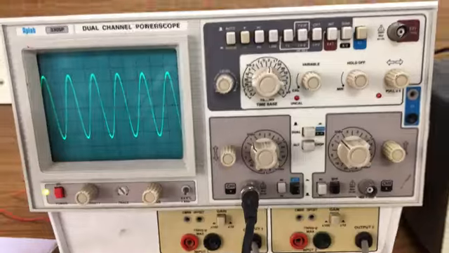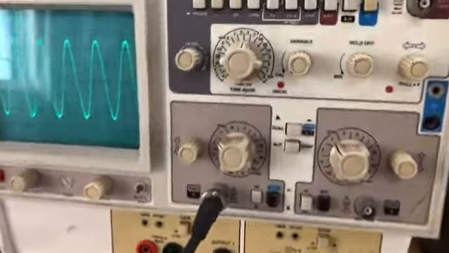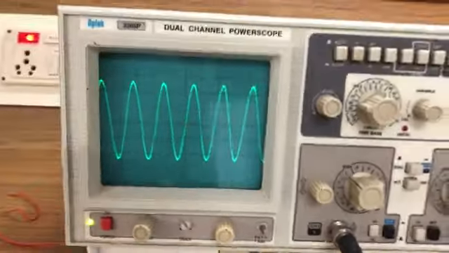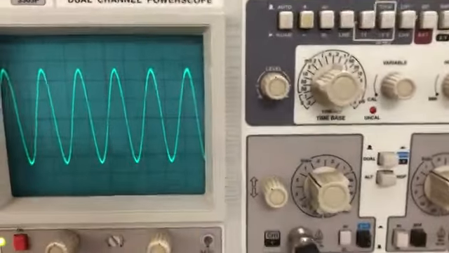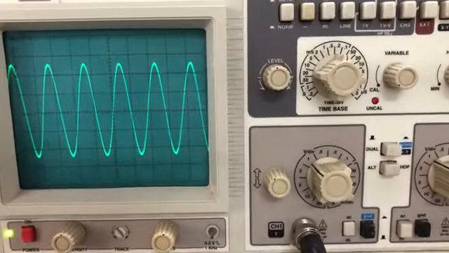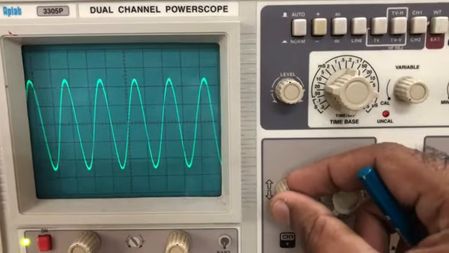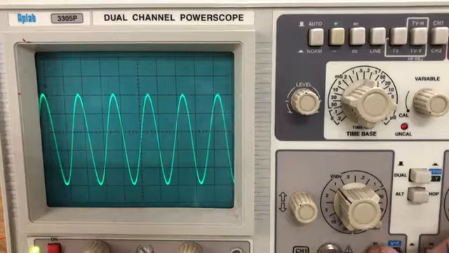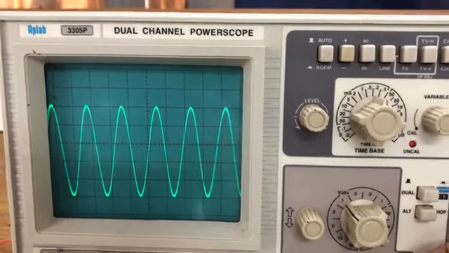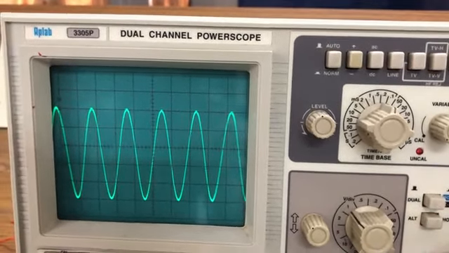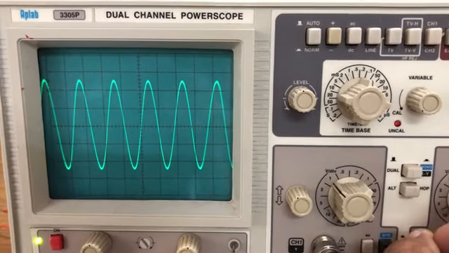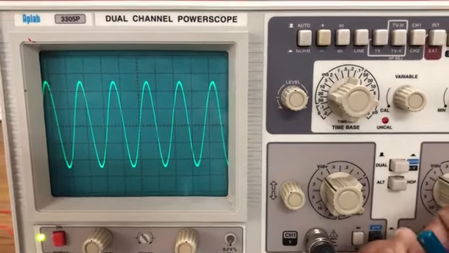Okay. So now we will measure the waveform. How are we going to measure the sinusoidal waveform? First we will adjust. If we put ground, it will become the center.